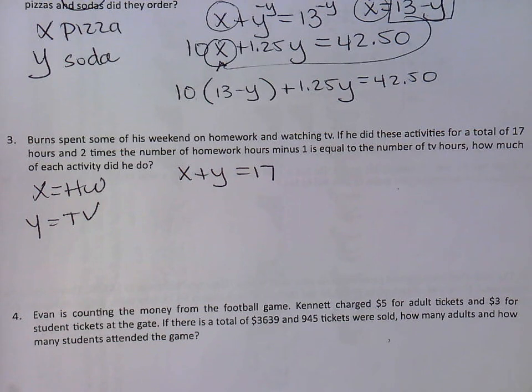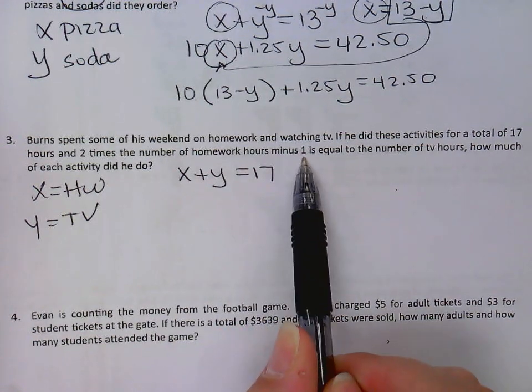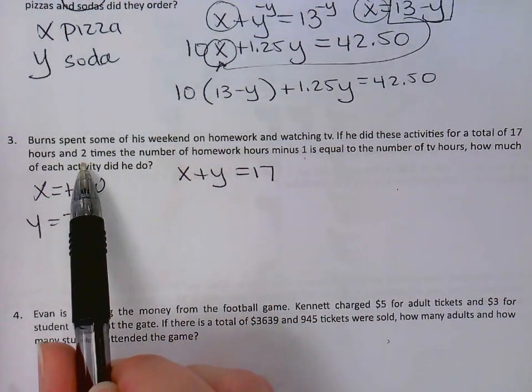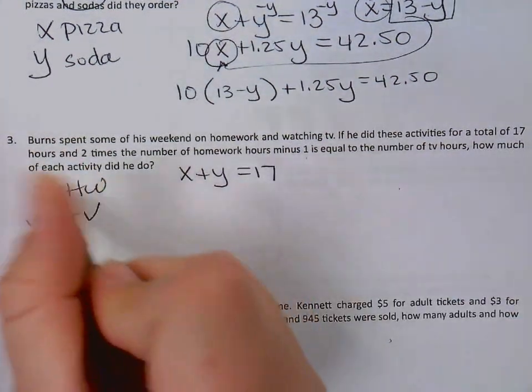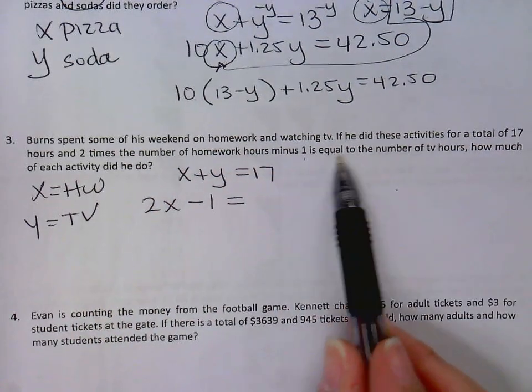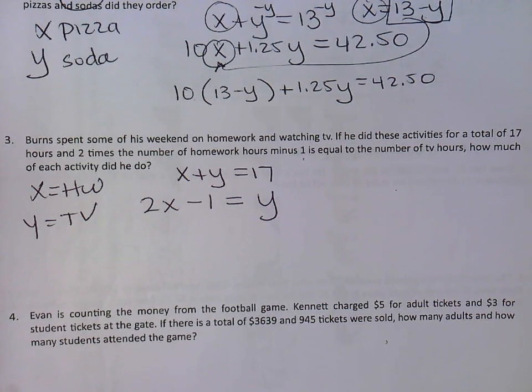So our second equation, 2 times the number of homework hours minus 1 is equal to the number of TV hours. Homework is x. 2x minus 1 is equal to the number of TV hours. So equals y.